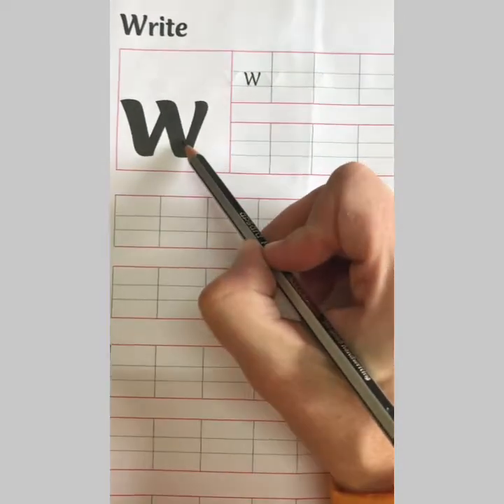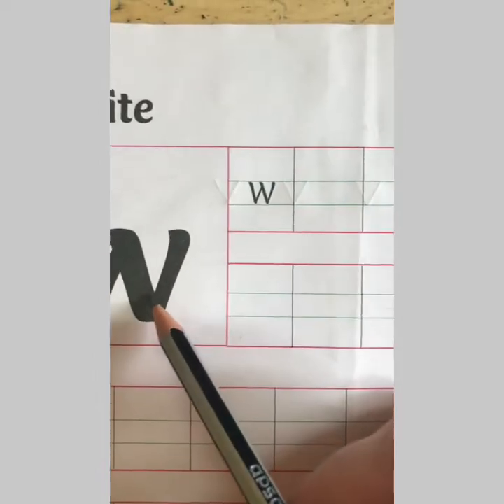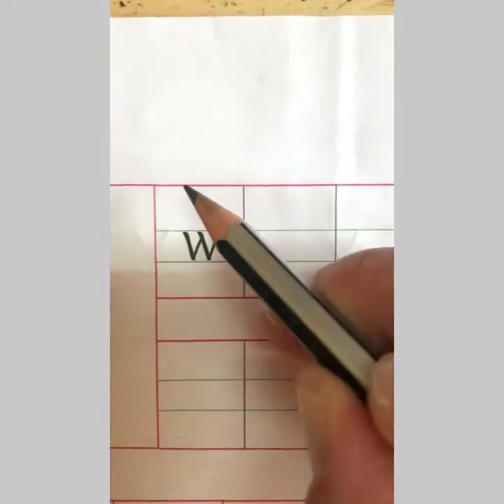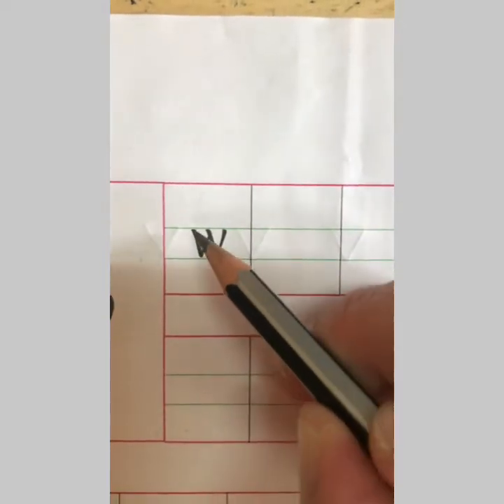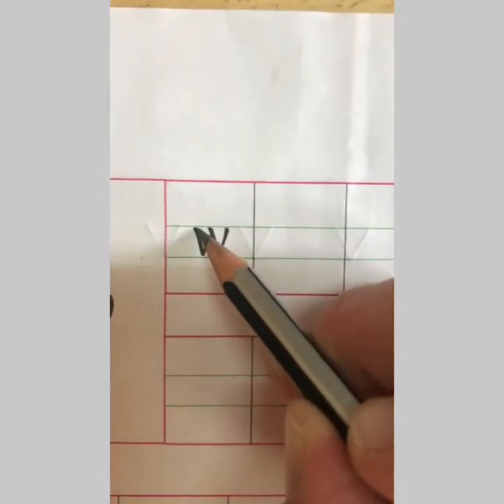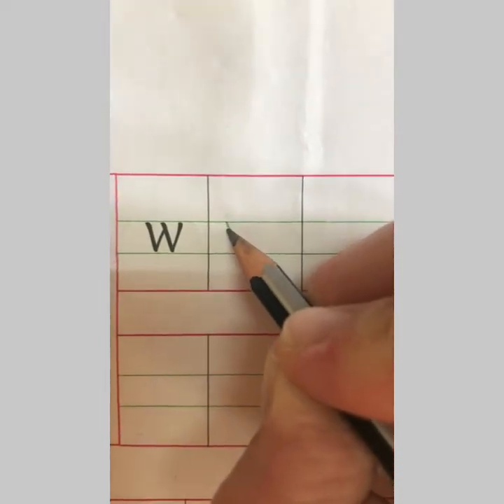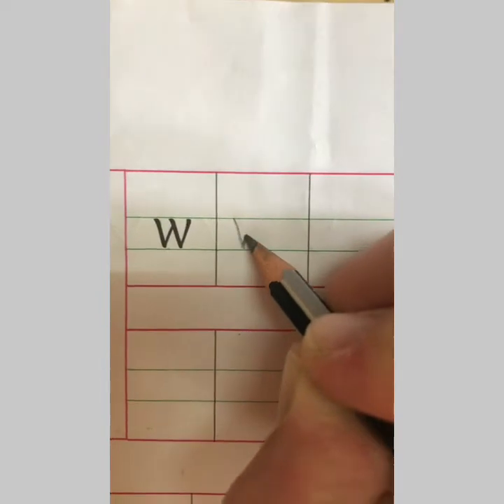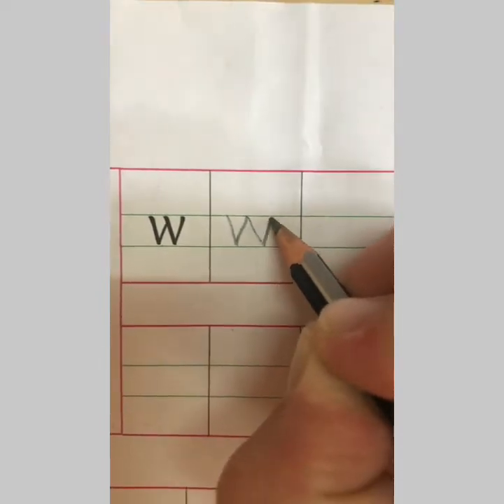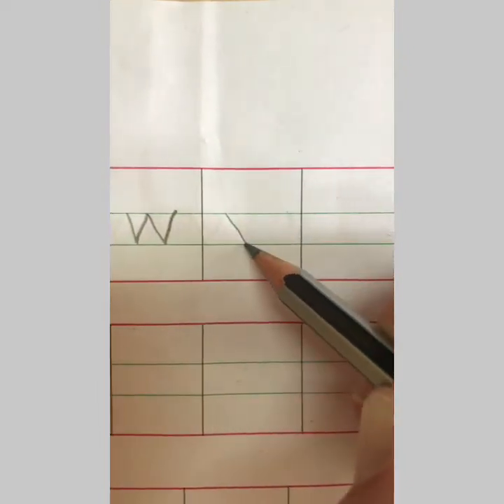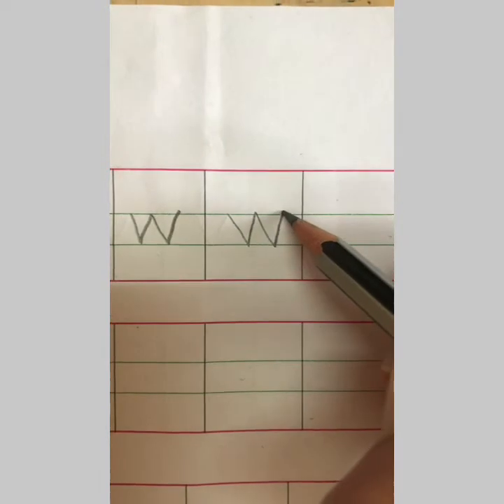Then the second page you're going to turn to is page number 32, and we're going to practice lowercase w, or small w. Now when we look closely at small w, it doesn't start at the red line, or at the top line. It starts at this little green line, okay, because it's much smaller than capital W. So watch, I'm just going to make the same shape, down, up, up. I never have to pick up my pencil from the paper. Down, up, up. And that is lowercase w.